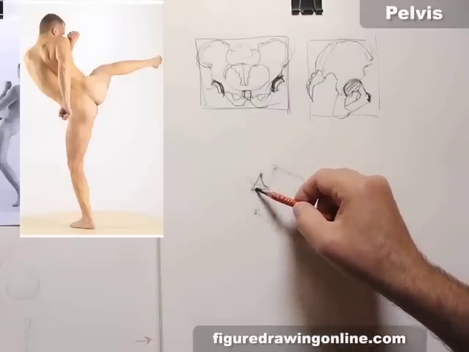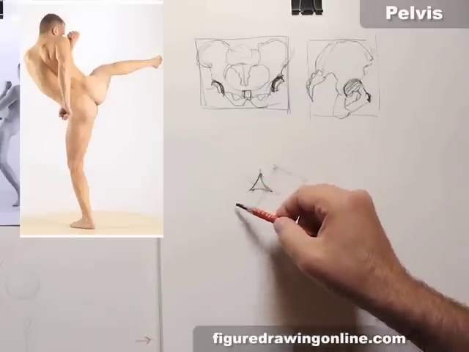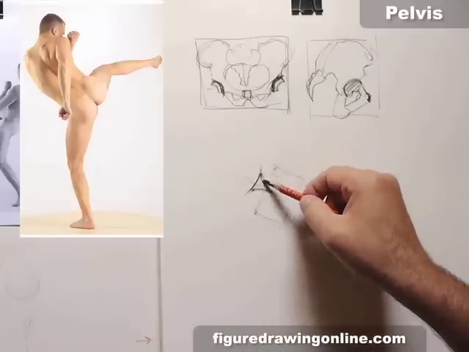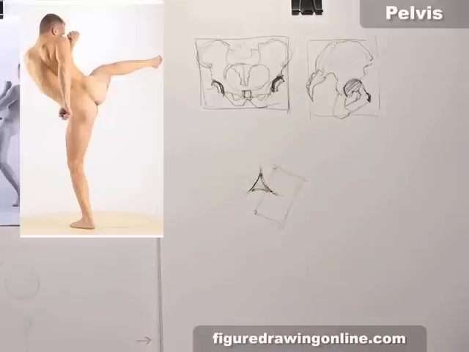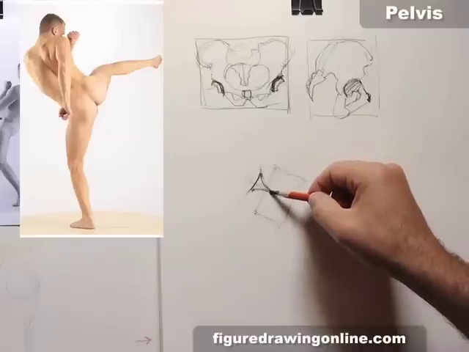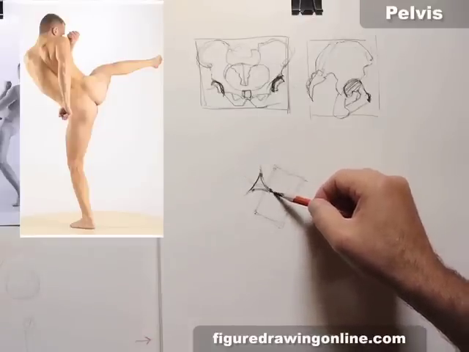It forms a triangle, and what it does is, because of these curved lines, you can easily determine the position in space. This bottom part of the triangle is where the split of the buttocks starts.